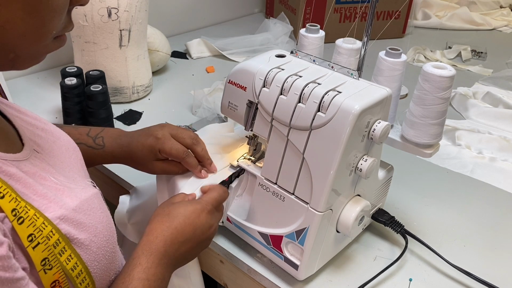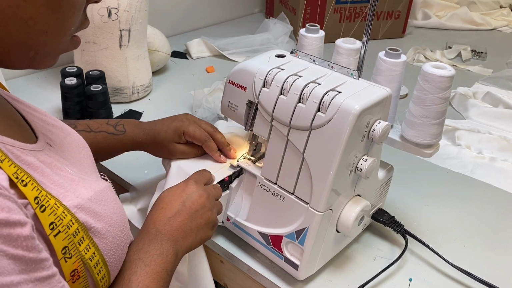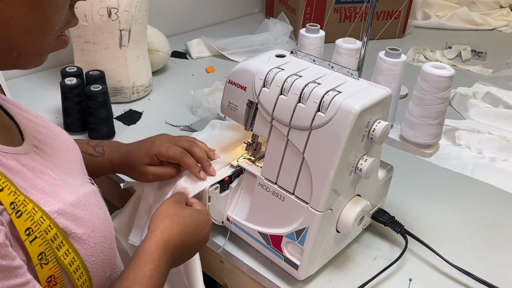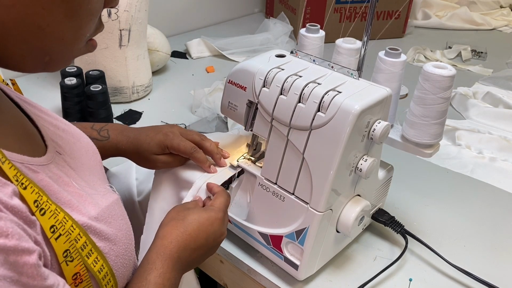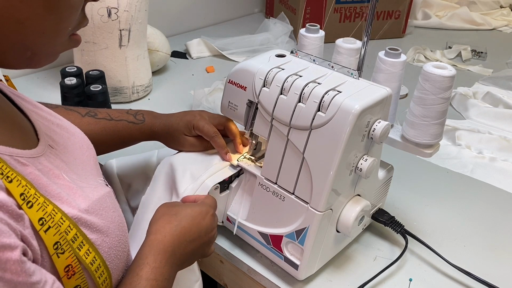Now I'm over at my serger, and for my face layer, I'm going to serge my seam open. So that means I'm just serging each side of the seam allowance separately, and I'm going to do that for all of the seams on my face layer.